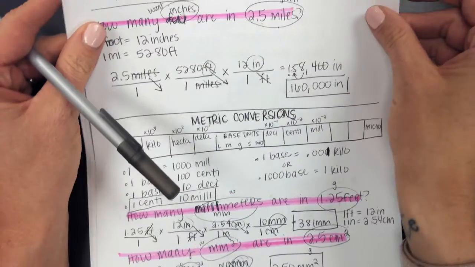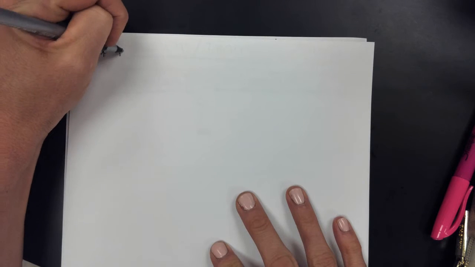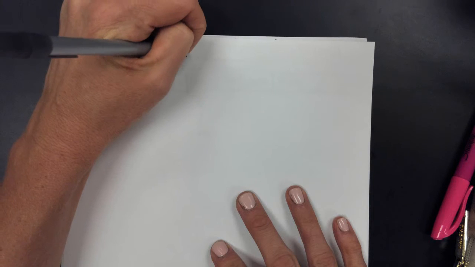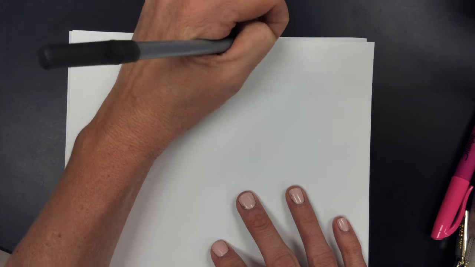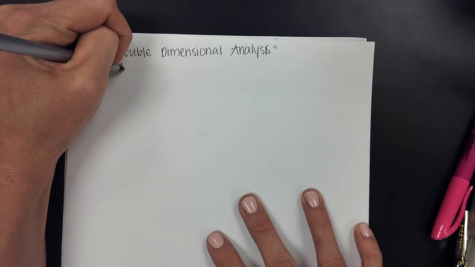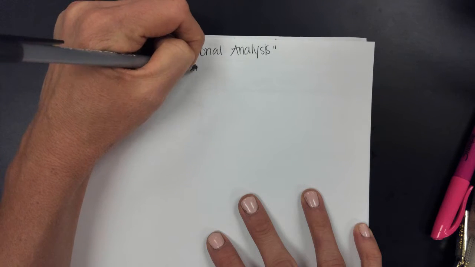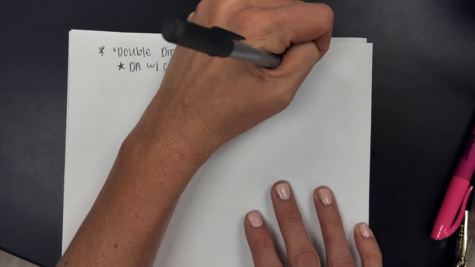I just want to give you a preface. Tomorrow, for our warm-up, we'll be doing some dimensional analysis, but you're also going to see what your chemistry teachers here at Lake call double dimensional analysis, or double DA, and it's just dimensional analysis with combined or derived units.